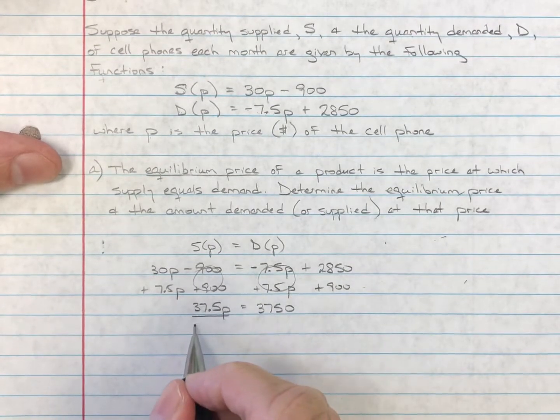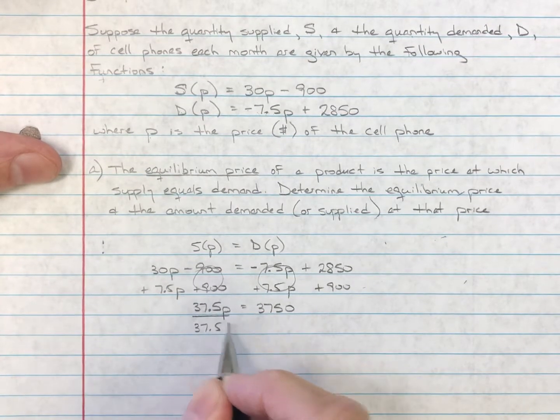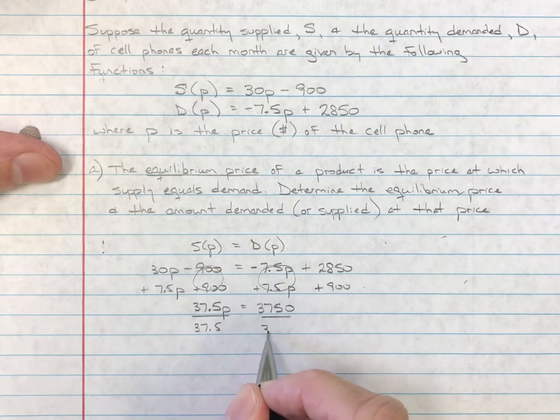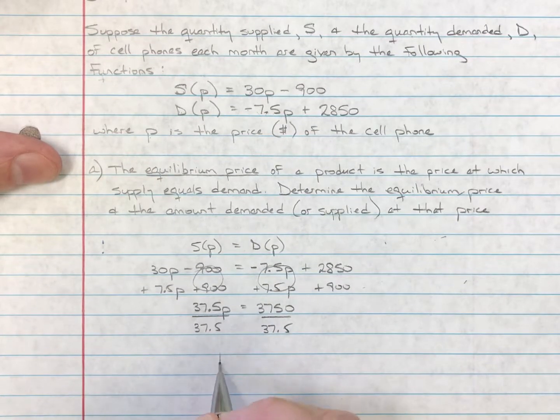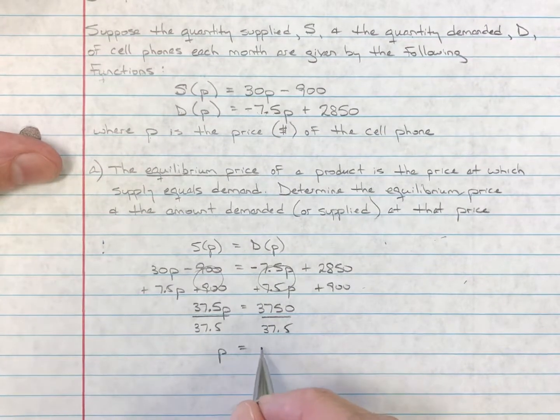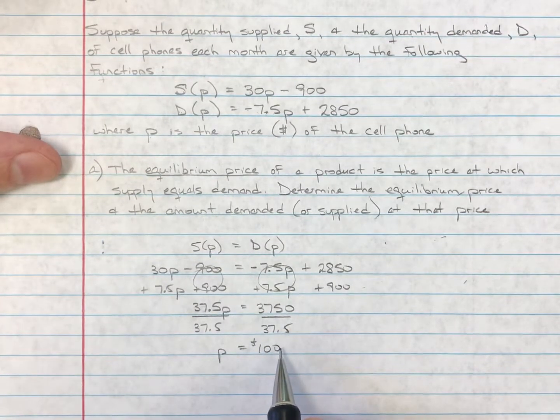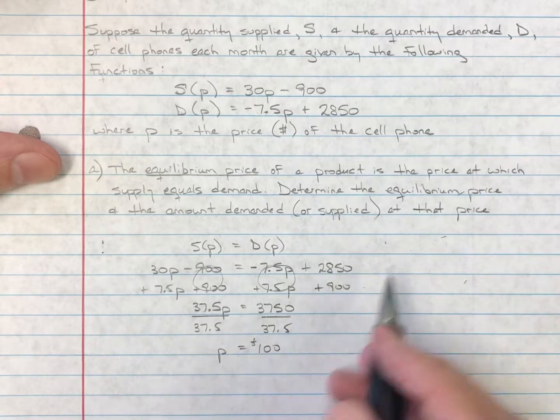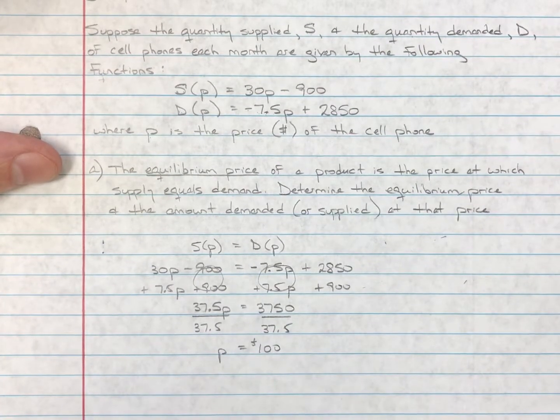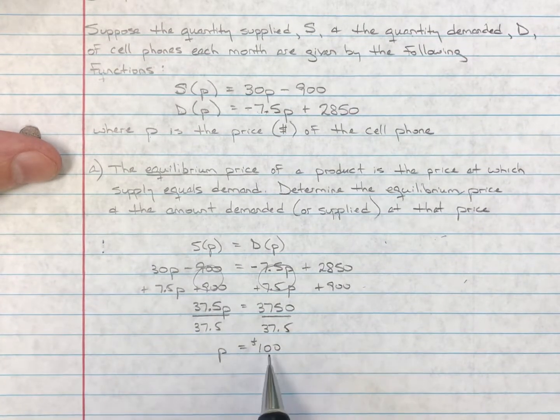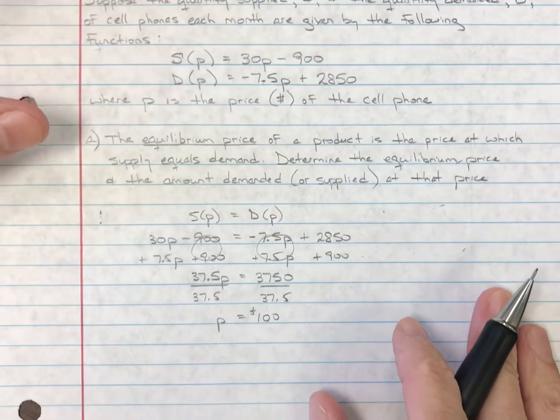Now let's divide both sides by 37.5 so that P is by itself. This gives me 100. So the equilibrium price is 100.